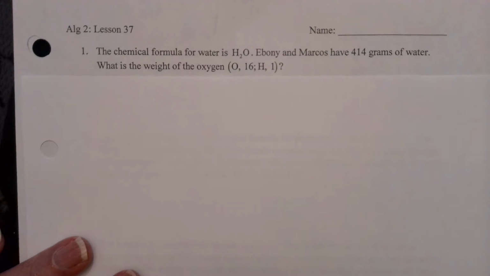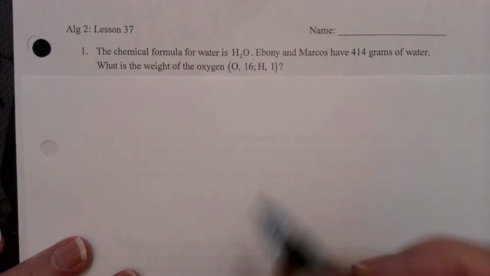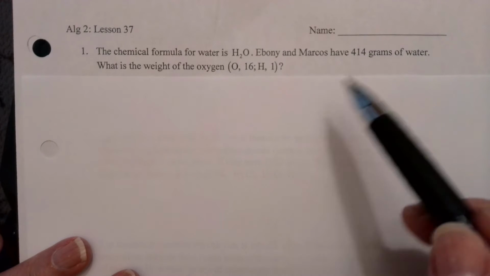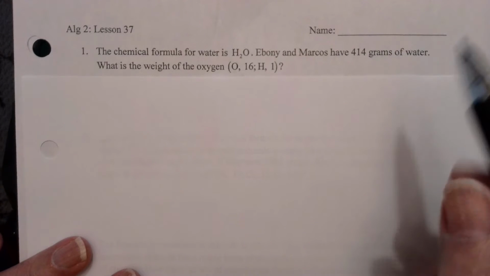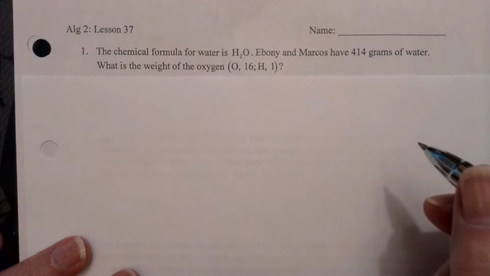Okay, lesson 37. It says the chemical formula for water is this. Ebony and Marcos have 414 grams of water. What is the weight of the oxygen? So this is what you're going to do.